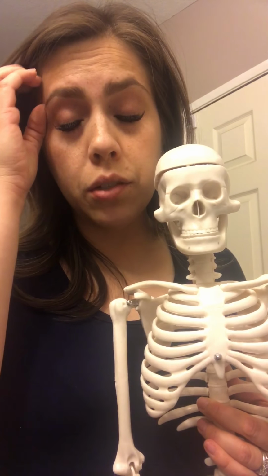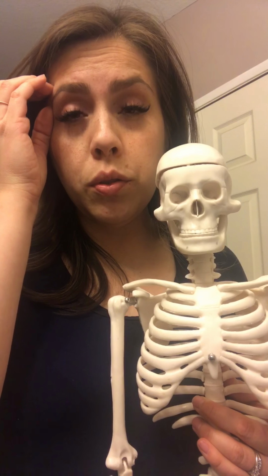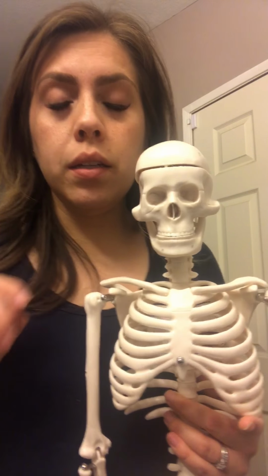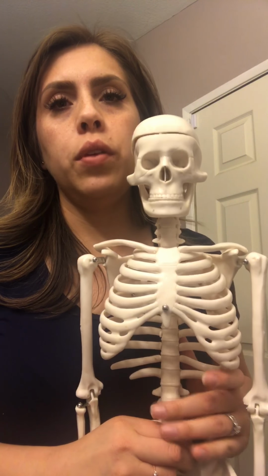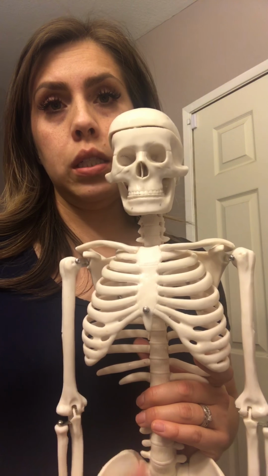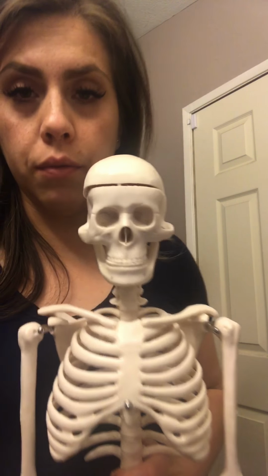I'm doing the Axial and Appendicular Skeleton, part 2 of my lab. Let's get started. Tools are this, the skeleton. So I'm going to start off with the axial skeleton. This is the anterior skull we're looking at right here.